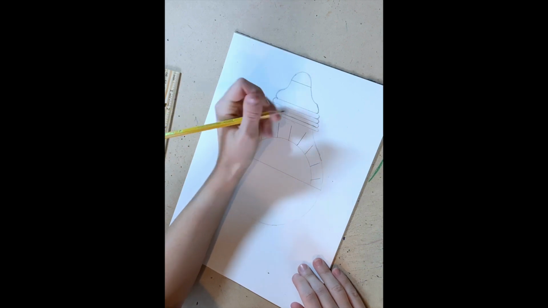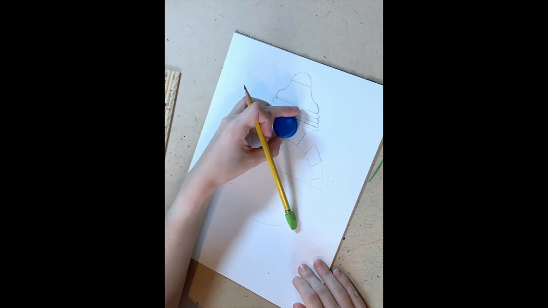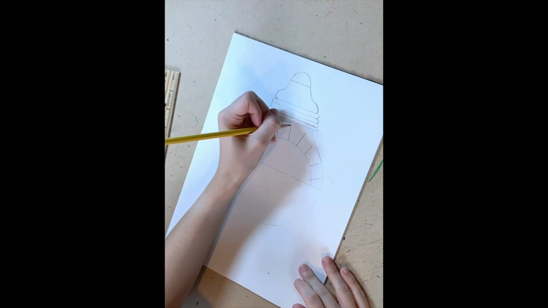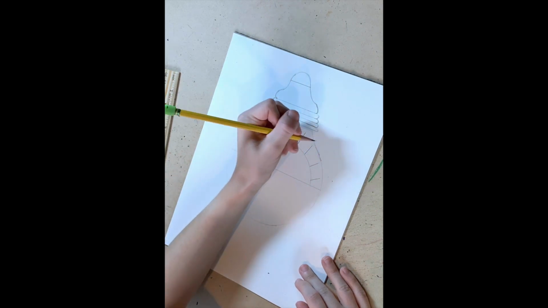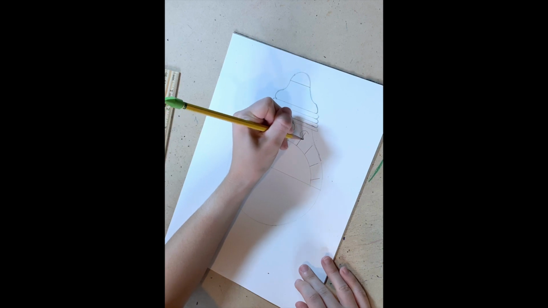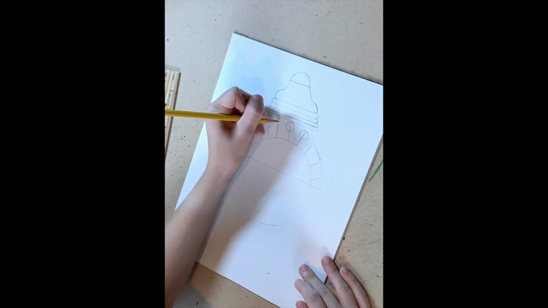And I'm going to draw a circle for each line.